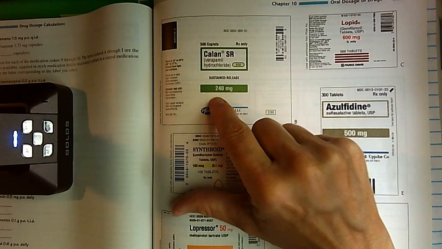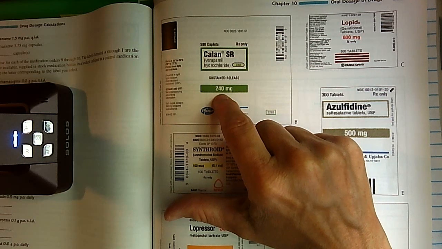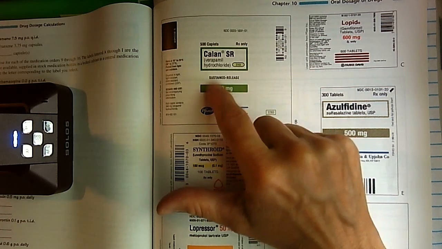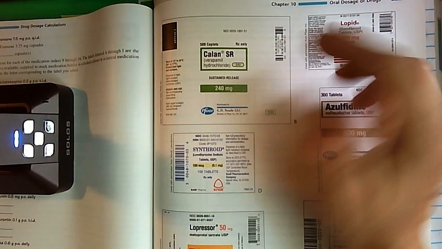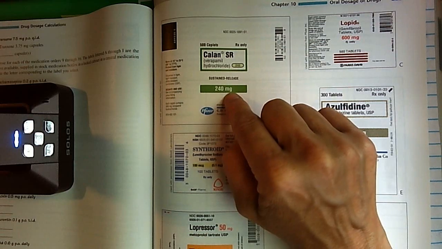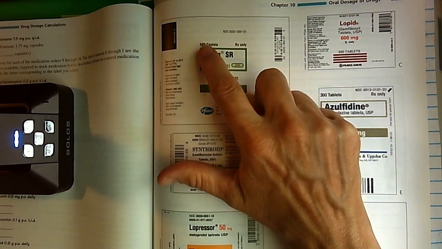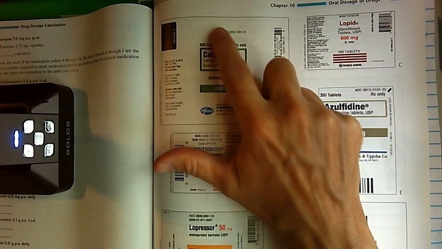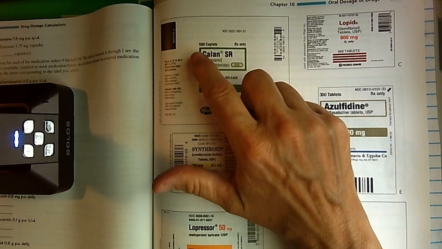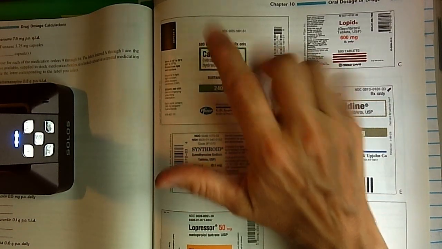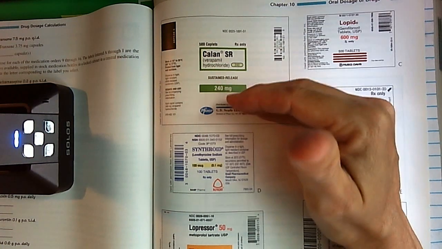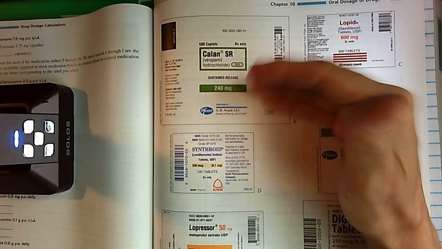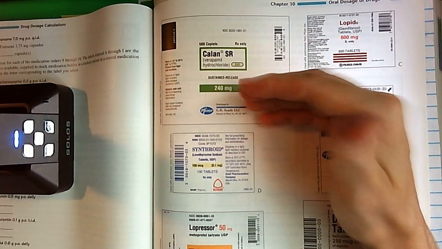The 240 milligrams is how much drug strength is per capsule. So my dosage strength would be 240 milligrams per capsule. And my total amount in here is 500 capsules. Now, if we were talking about milliliters, we'd be talking about volume. But in this count, since we're talking about a number that we can count, it's an amount.